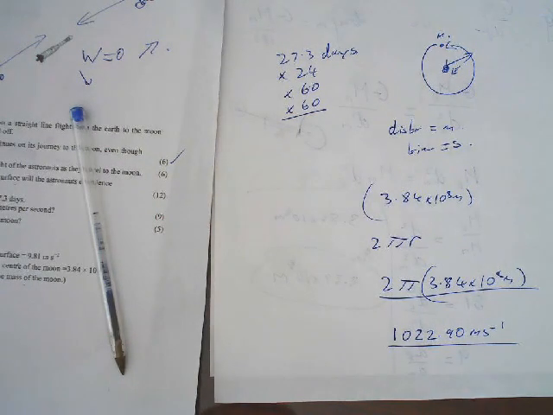Okay, finally, why is there no atmosphere on the moon? Because the moon doesn't have enough gravity to retain the molecules of the atmosphere. They'd just be lost to space.